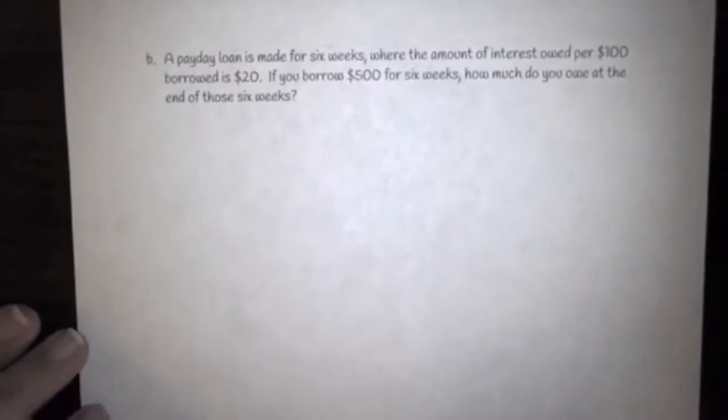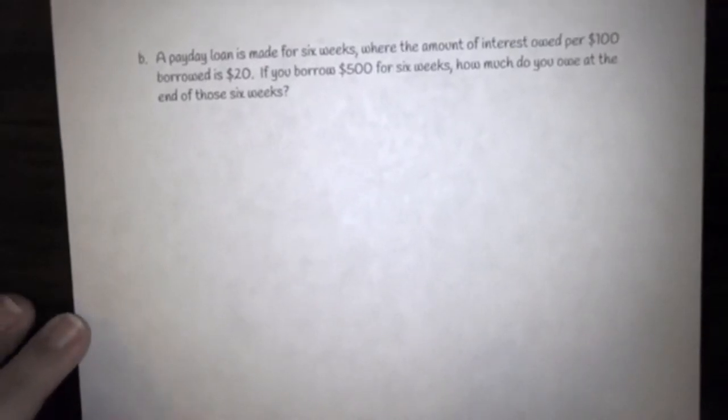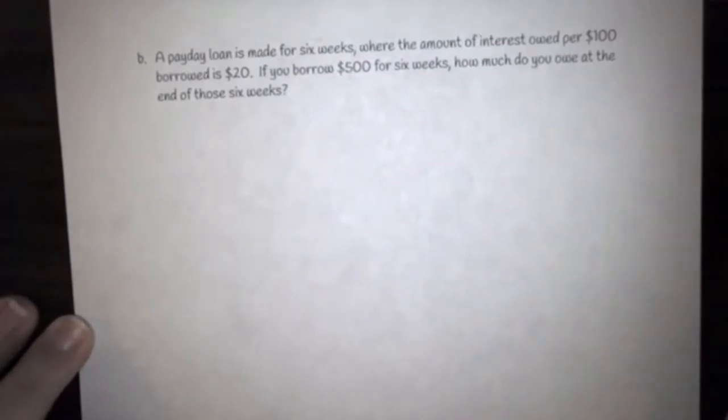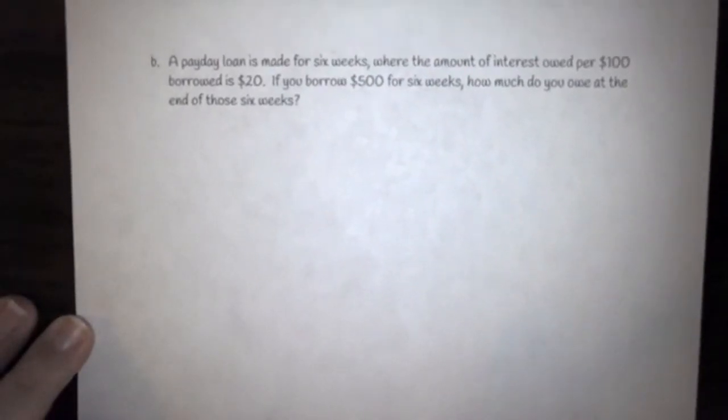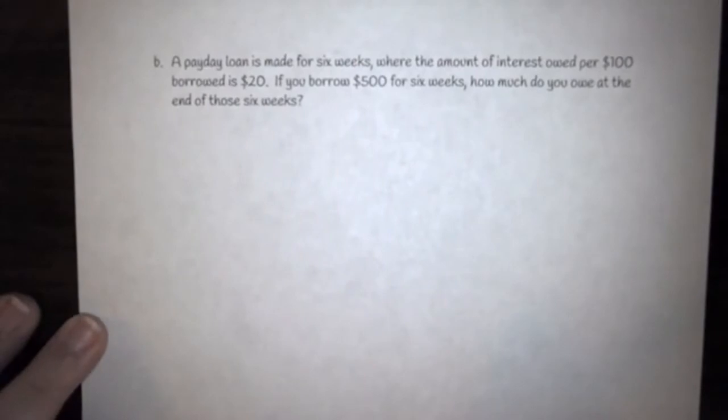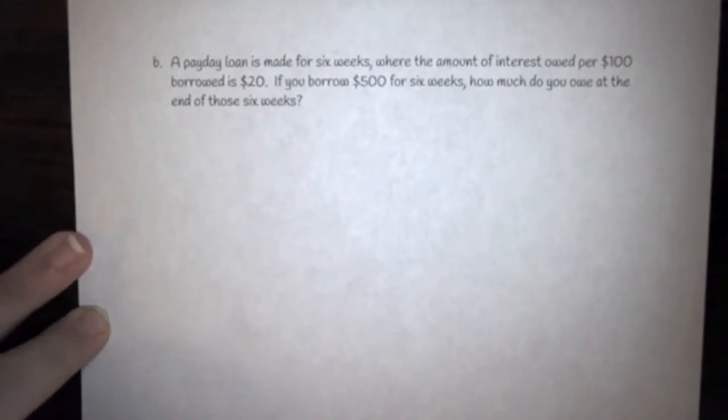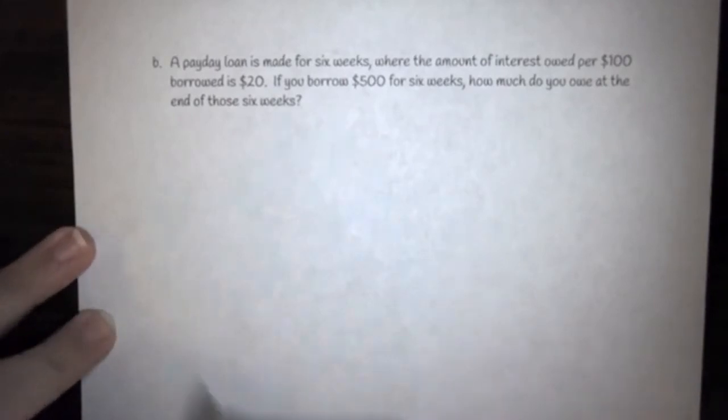All right. Again, let's look at another method. It says a payday loan is made for 6 weeks where the amount of interest owed per $100 borrowed is $20. If you borrow $500 for 6 weeks, how much do you owe at the end of those 6 weeks? So the first thing that we have to be able to do is find total interest.